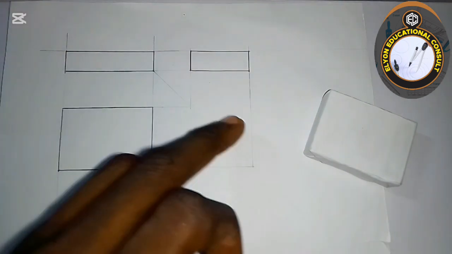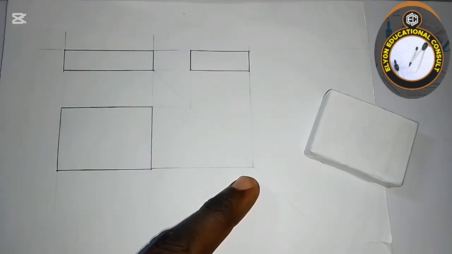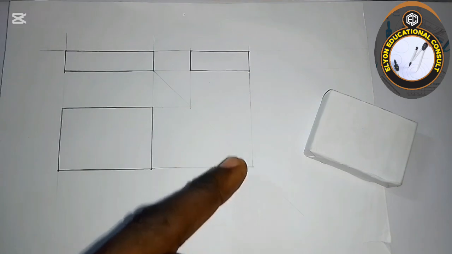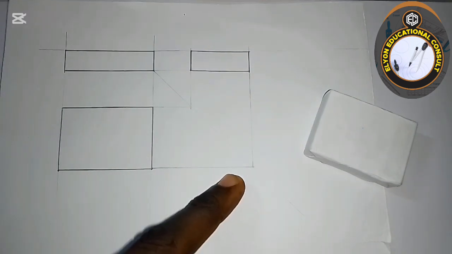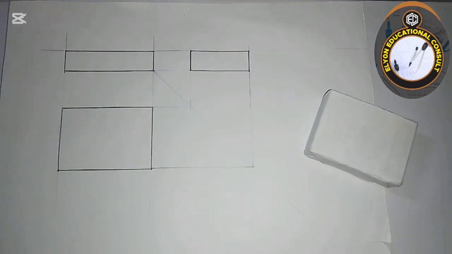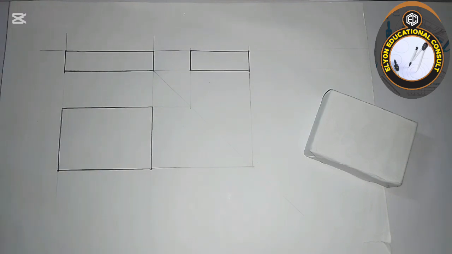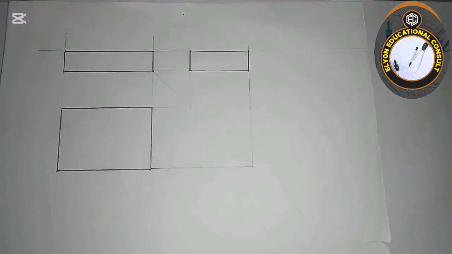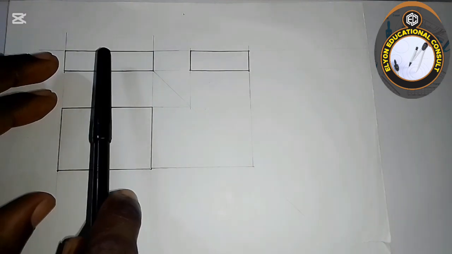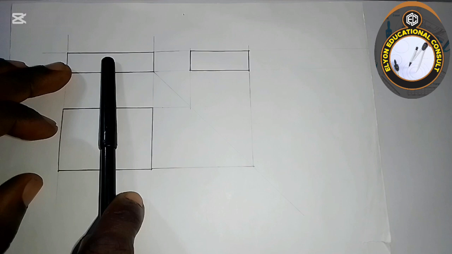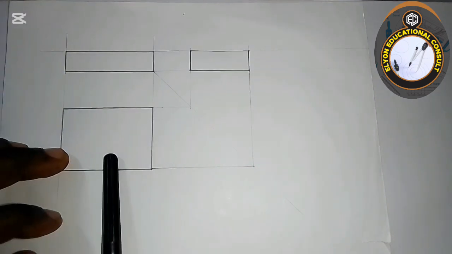When I get this now, I get what? First auxiliary plan. From the first auxiliary plan, I get what? Second auxiliary elevation. From the second auxiliary elevation, I will get what? Third auxiliary plan. I hope that is clear. So back to this now. I want to focus on this, the elevation and the plan.